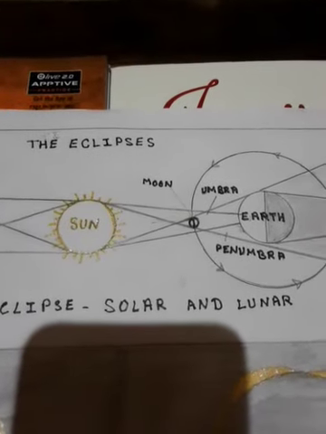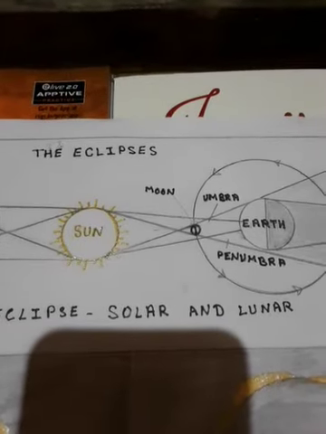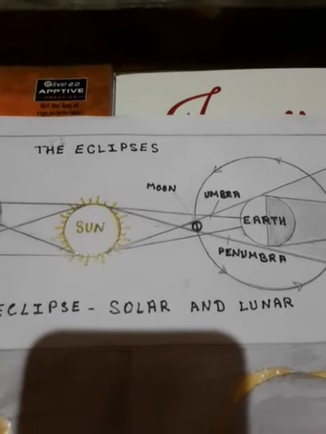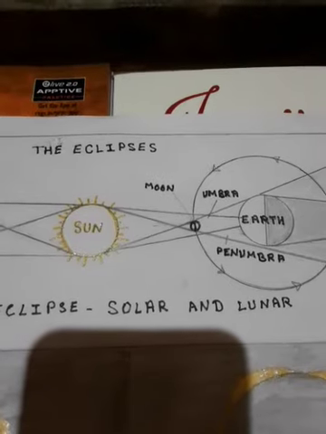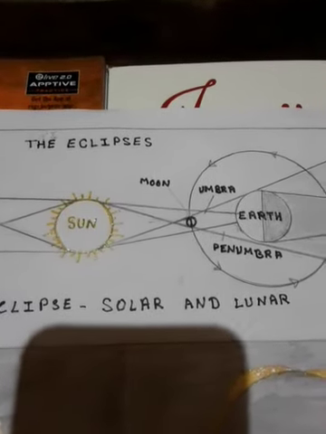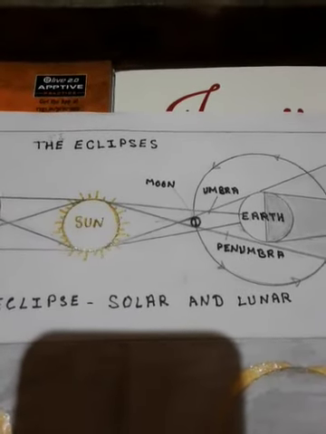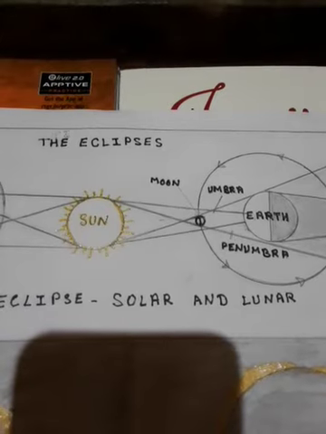A total solar eclipse can last for as long as 7.5 minutes and occurs on the day when the moon is in conjunction with the sun, and not at every new moon, because of the inclination of the orbit of the moon at an angle of 5 degrees 9 minutes to the ecliptic.